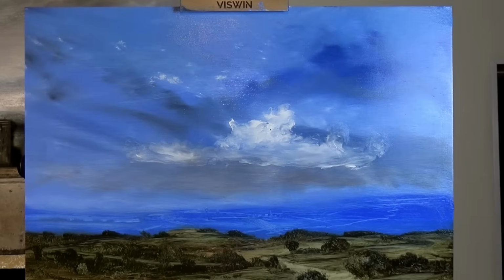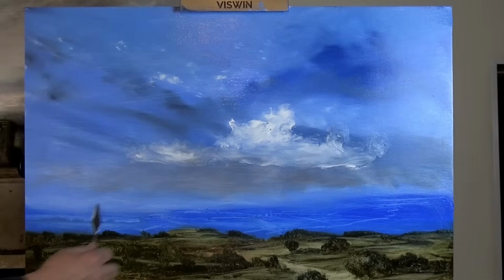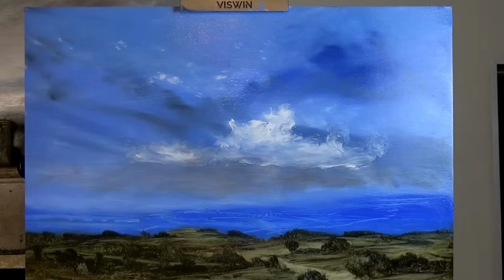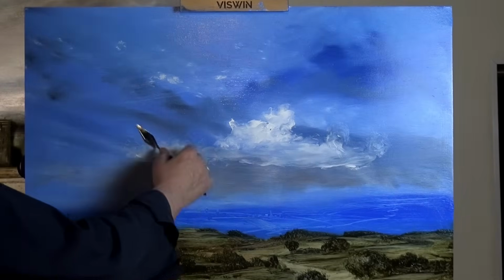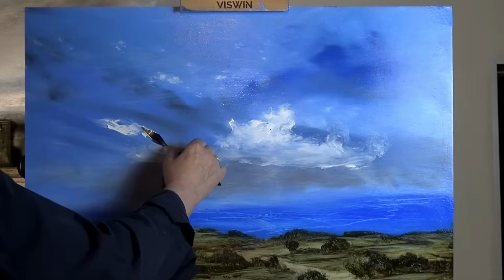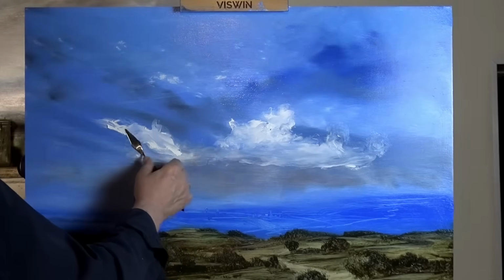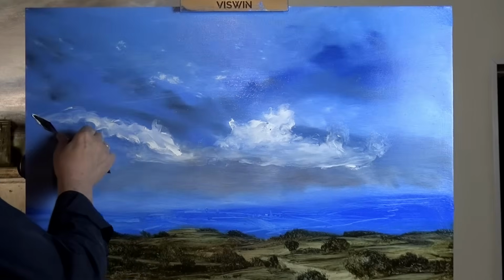Paint as if nobody's watching. So let's make some interesting shapes. Let's have a little bit there. This is not the fan brushy bit, obviously, because I'm not using a fan brush. This is just general cloud shapes.